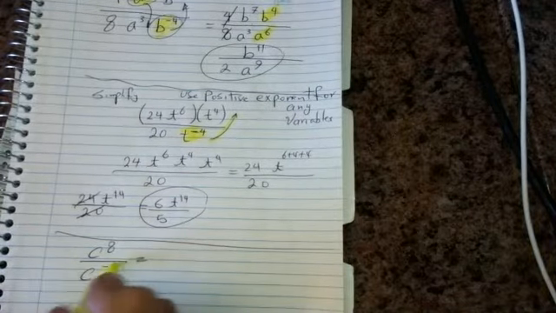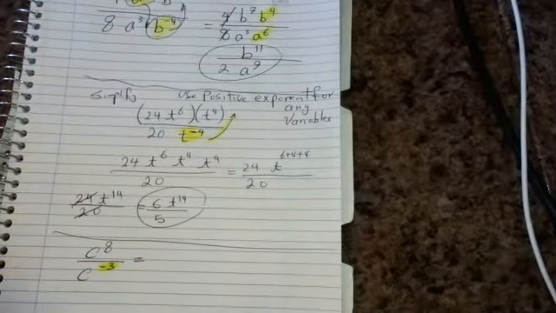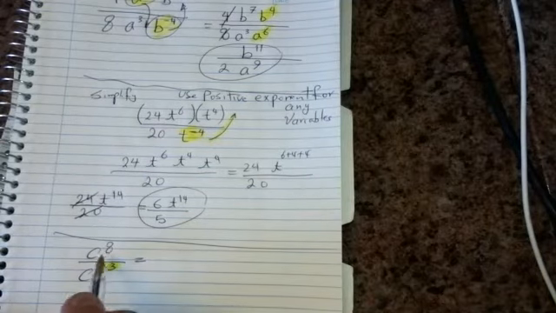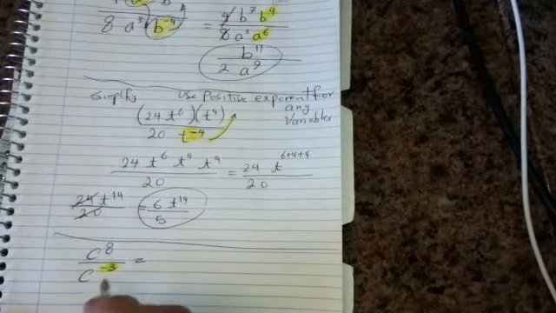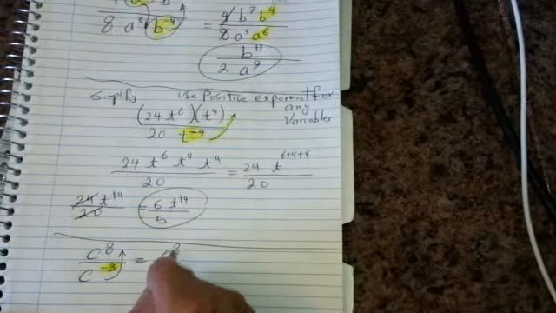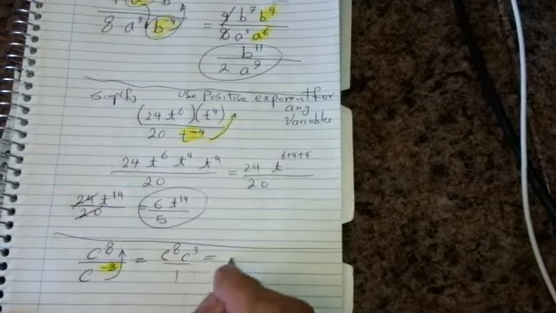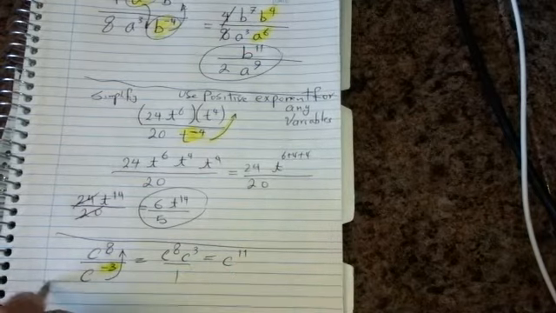Again, remember, just the negative power would move. So 8 is positive, don't touch it, just leave it there. But c to the power of -3, you've got to bring it up. So nothing left at the bottom, it is c to the power of 11.